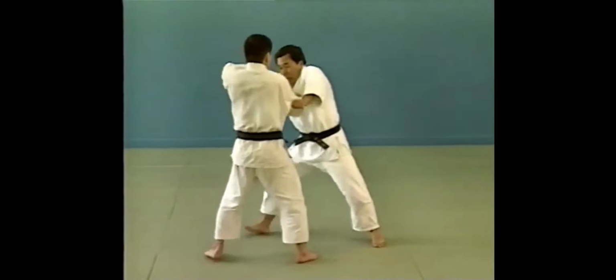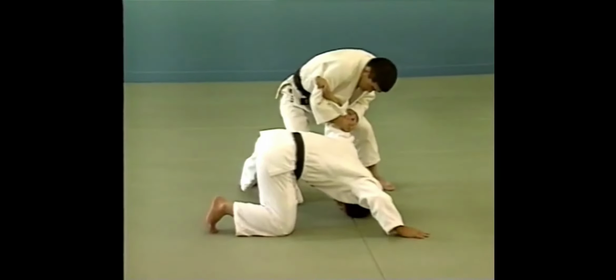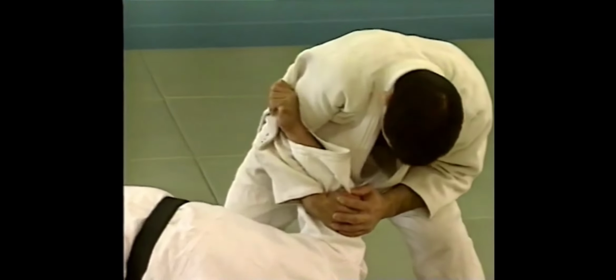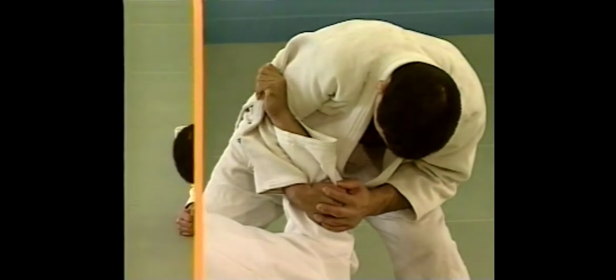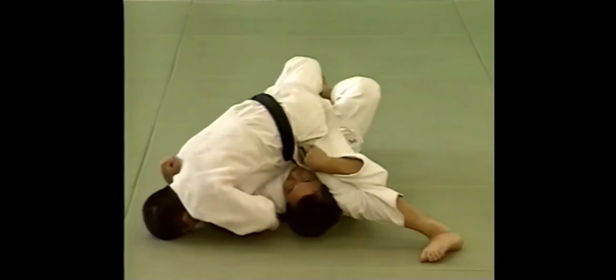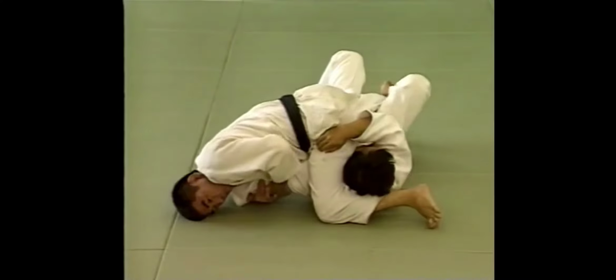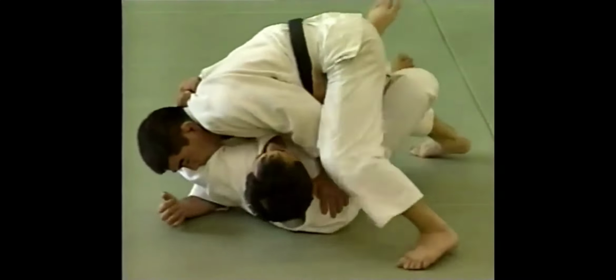In order to restrain your opponent's hikite or pulling arm, wrap your arms around his upper arm and press down. Let's take a closer look at that action. Here's how to apply the lock from a yoko shiho gatame. The point is to place your entire weight on your opponent's arm.